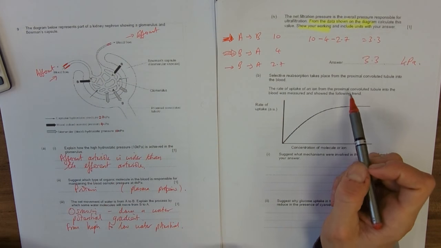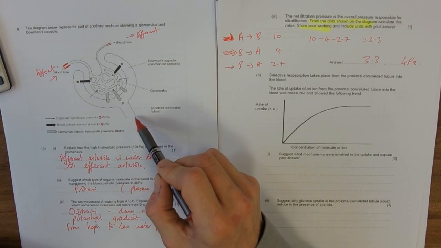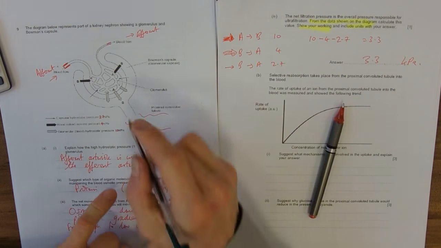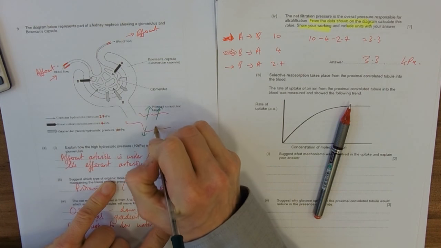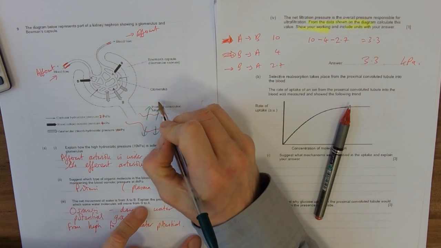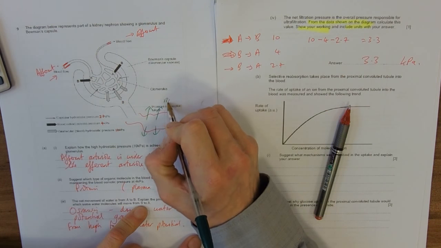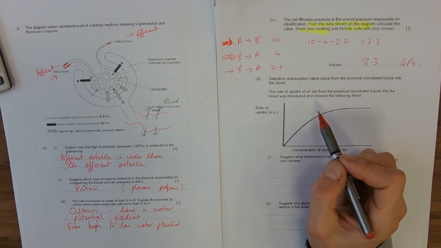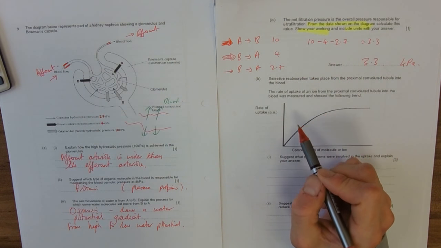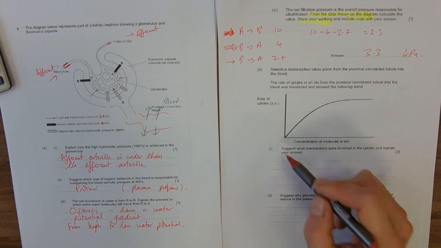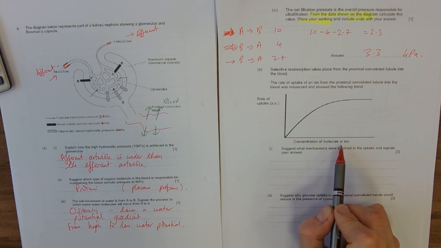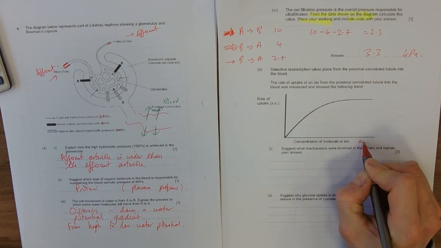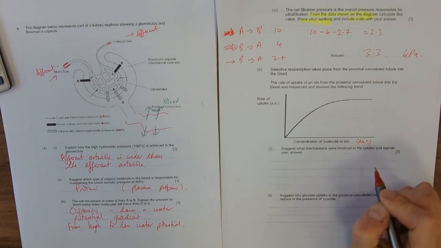Selective reabsorption takes place from the proximal convoluted tubule into the blood, so this is proximal convoluted tubule there, and so we're talking about reabsorption there, and this is into the tissue fluid or the blood. The rate of an ion from the proximal convoluted tubule into the blood was measured and showed the following trend. So as we increase the concentration of a molecule or ion, it says it's an ion, so it could be Na+, for example.